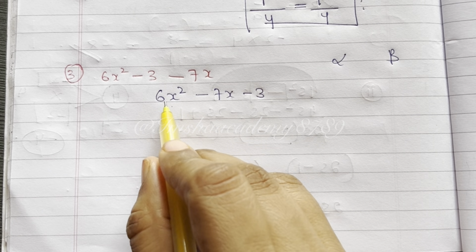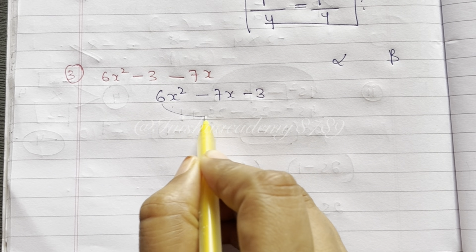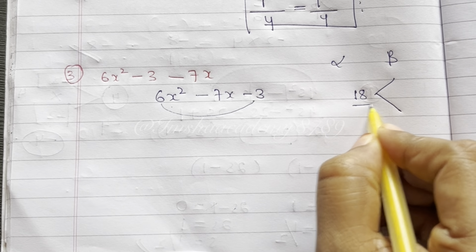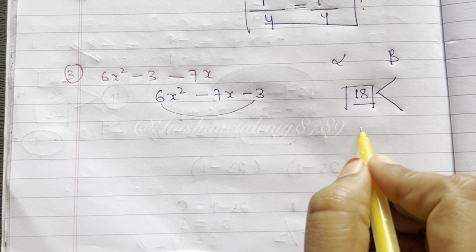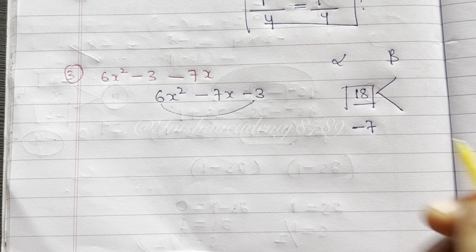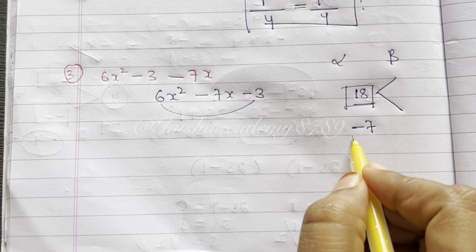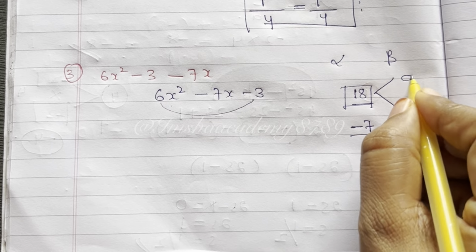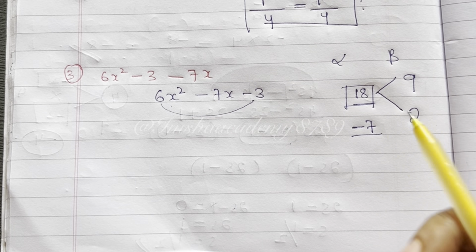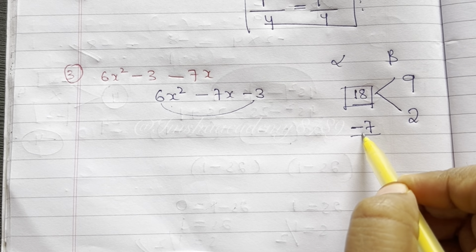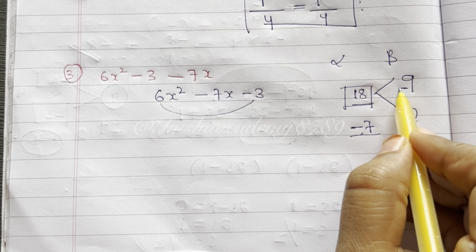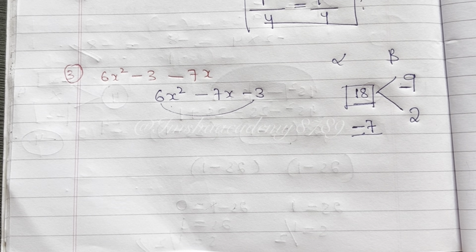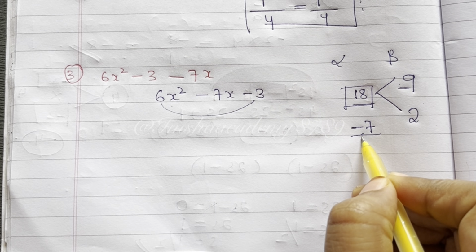So 6x square, see here, first we need to multiply these two terms. 6 threes are 18. When we multiply the two values, we should get 18, and when we add or subtract, we should get minus 7. Their product should be 18, their sum should be minus 7. Which are those two values? See here, 9 twos are 18, right? So how will we get minus 7? When the larger digit has the negative sign and we subtract, we get the value as minus 7.